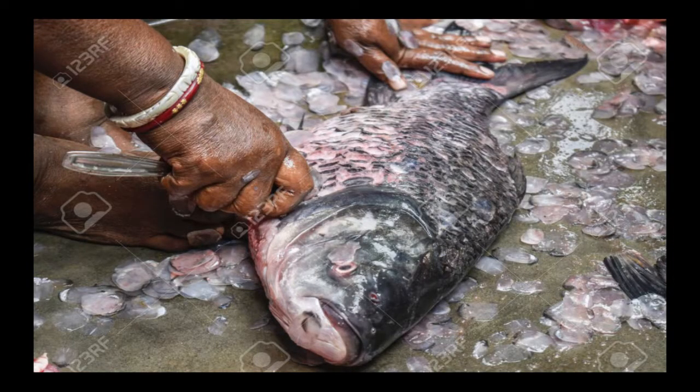So these are the things that we call scales, as you can see on the picture that I'm showing on the screen. Yes, those are scales. Look at them.